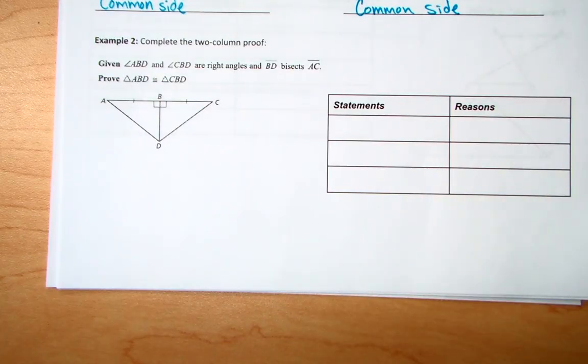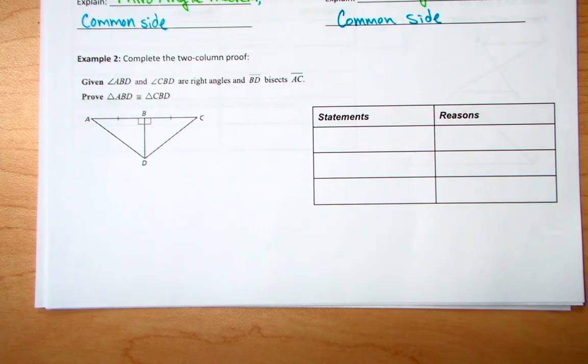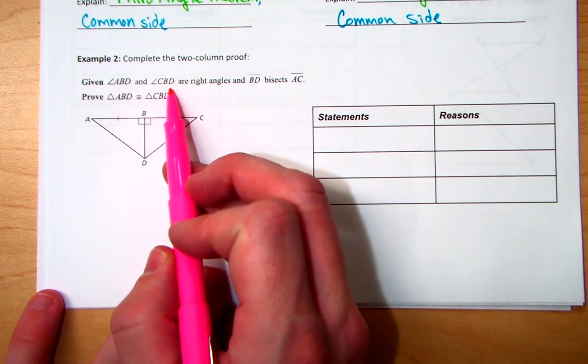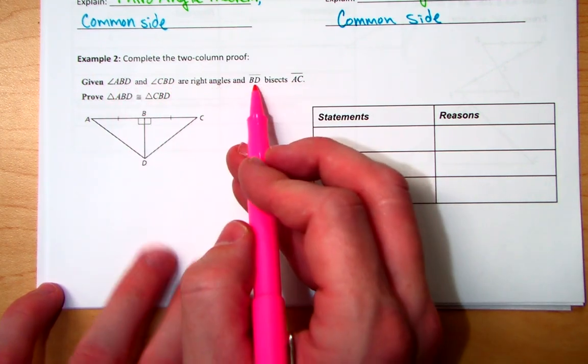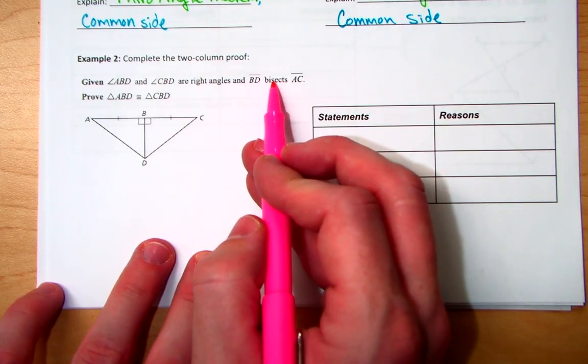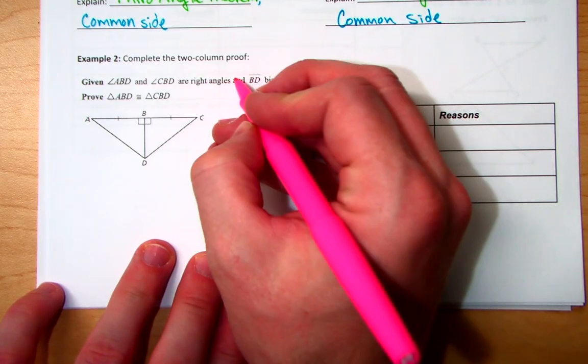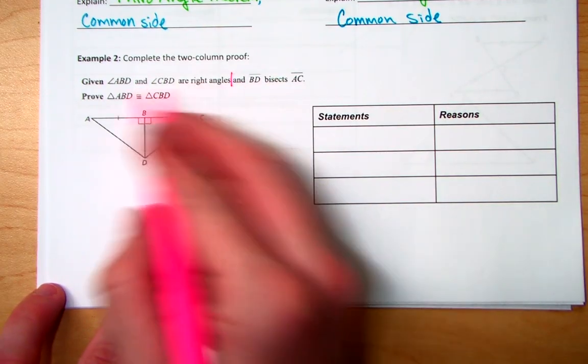Down here we have a proof. All right, there's not quite enough lines for this proof, so we'll have to add a few. But let's see what they gave us. They said, given angle ABD and angle CBD are right angles, and segment BD bisects segment AC. So there's a lot going on here. Let's just focus on that first part.